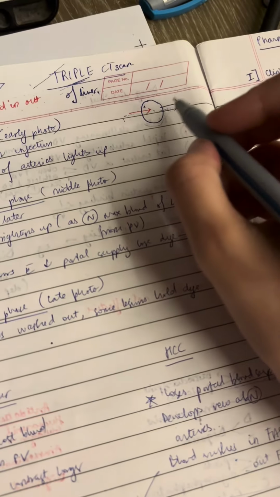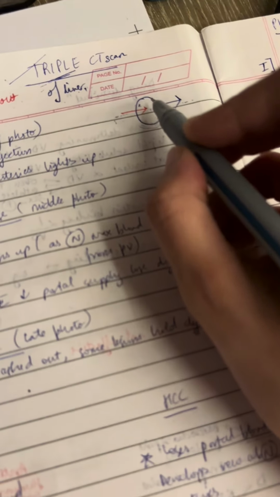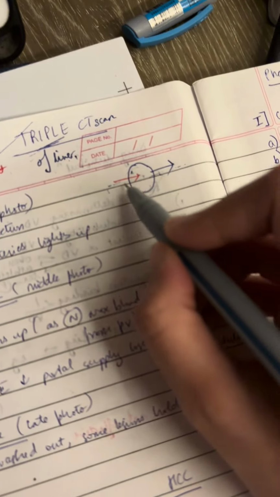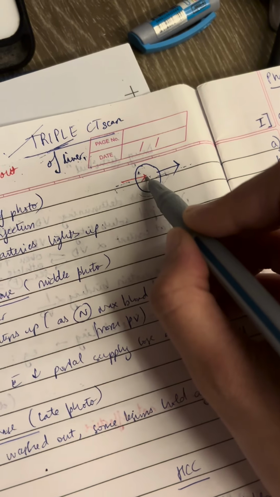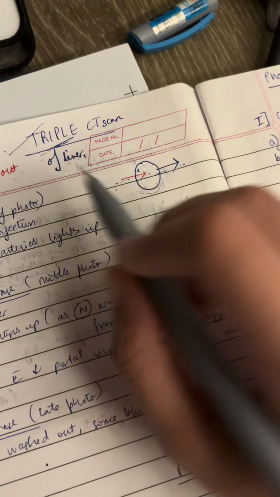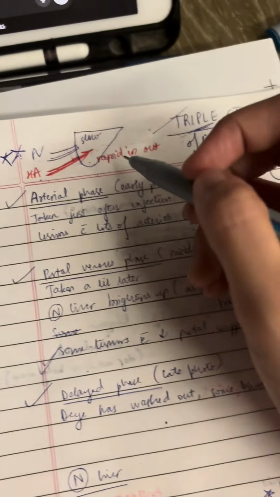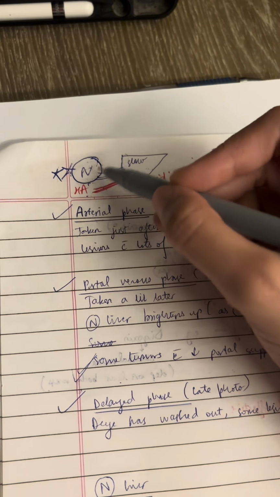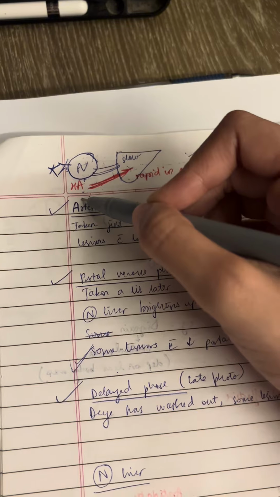So let's start with the basic blood supply. A normal organ has a very simple blood supply, right? The artery gets the blood in, the vein gets the blood out, done. But the liver is very different. It is supplied by two sources, the portal vein and the hepatic artery.